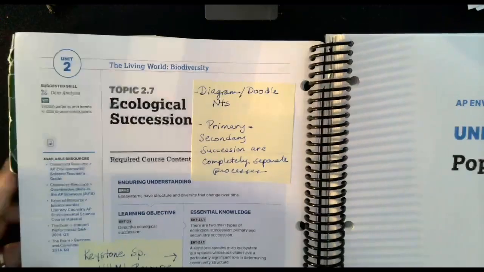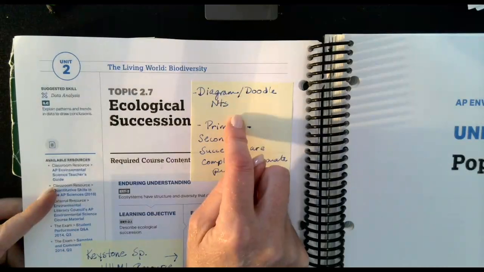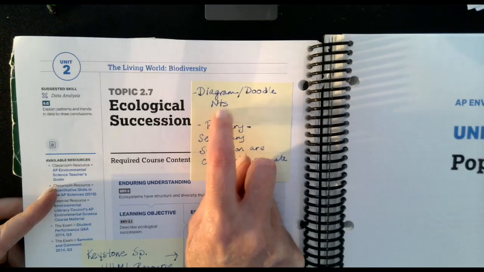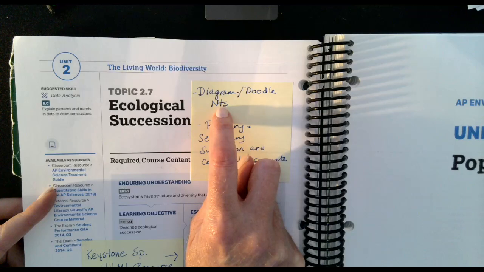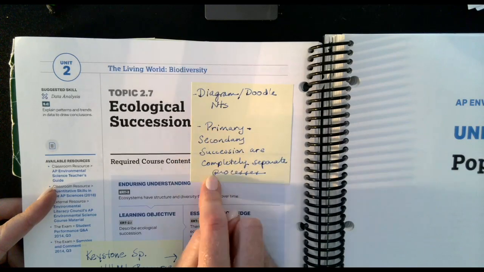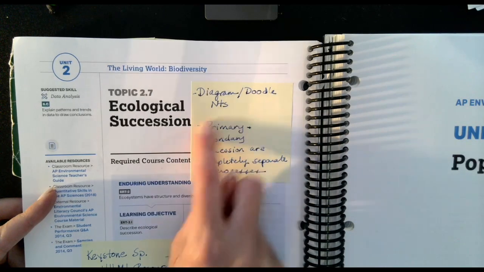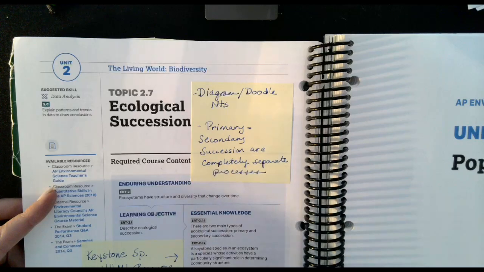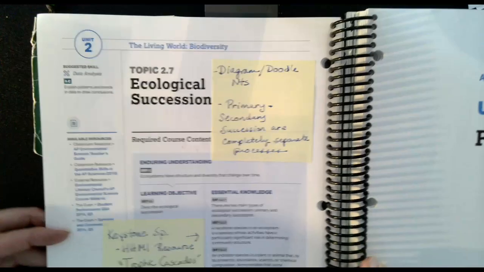And then 2.7, there's some diagram doodle notes in the file. I think they're in the file. It's possible I purchased them, I don't remember. Just so you know, if you're not familiar, primary and secondary succession are completely separate processes, so just be aware of that.